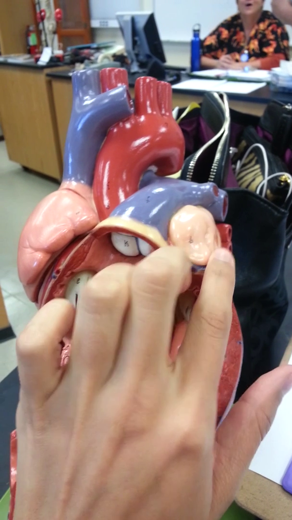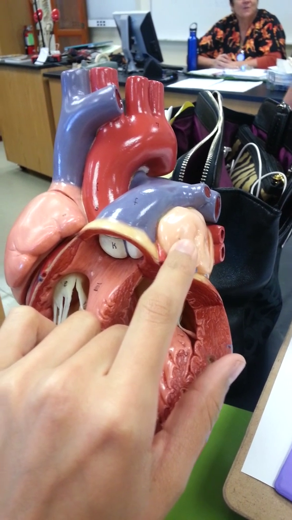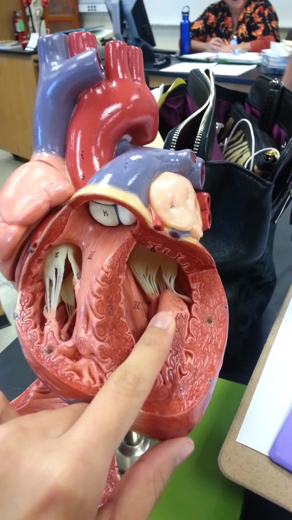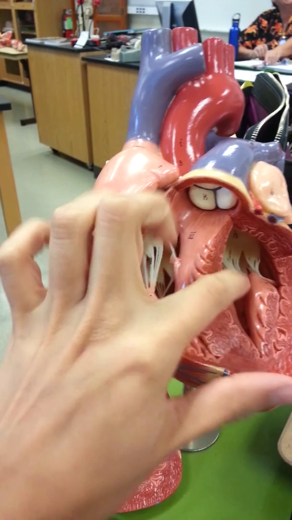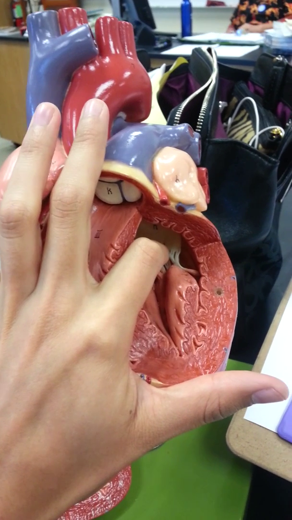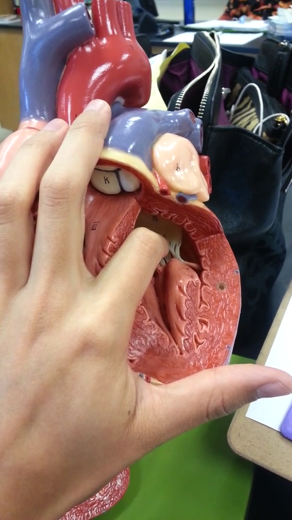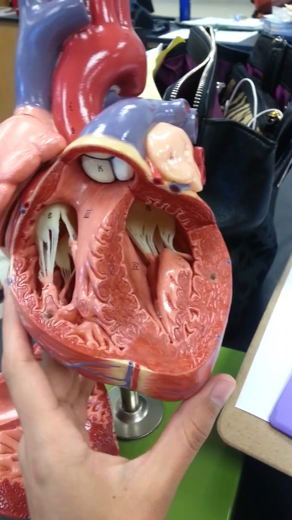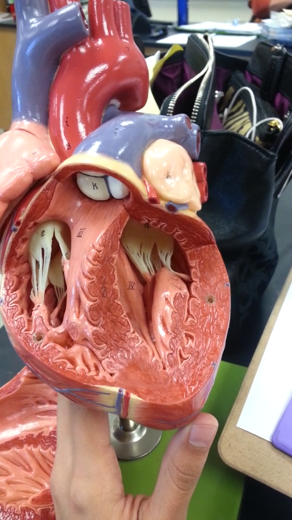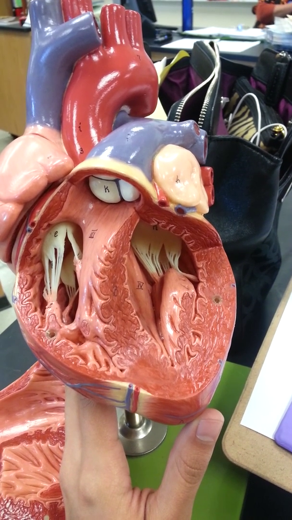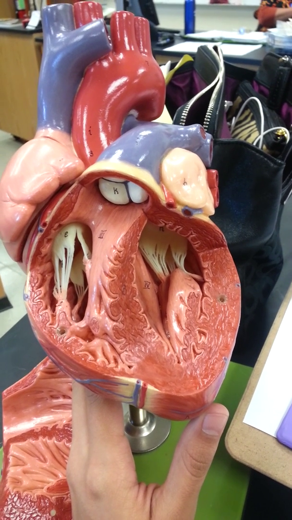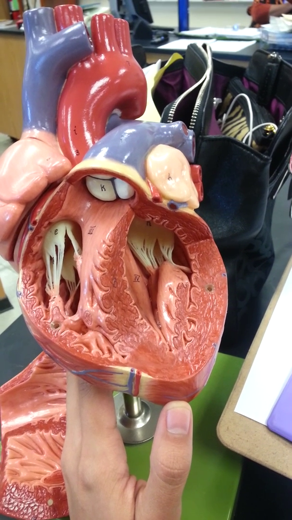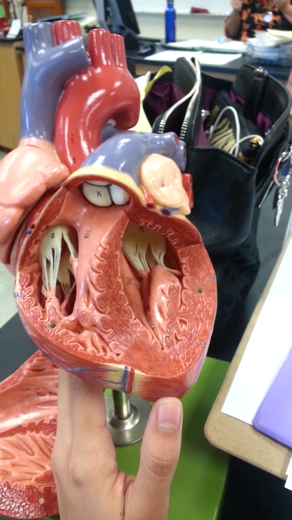The atria contract, and the cell travels through the left atrioventricular valve, also known as bicuspid or mitral valve, which is this right here. The cell is now in the left ventricle. This is the left ventricle. The ventricles contract, which sends the oxygenated cell through the aortic semilunar valve into the aorta and out to the body.